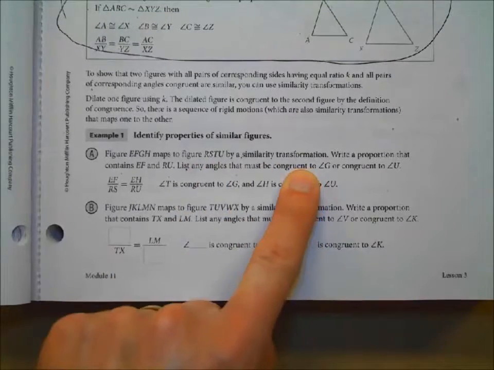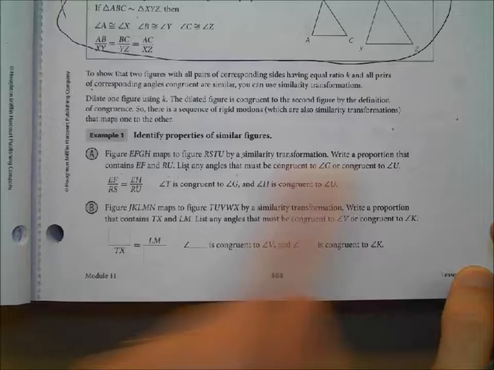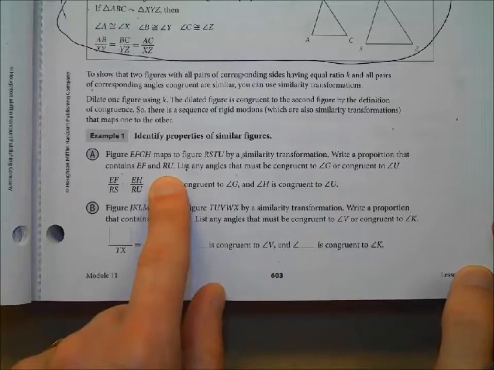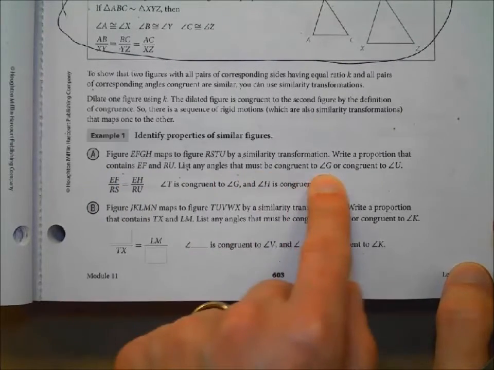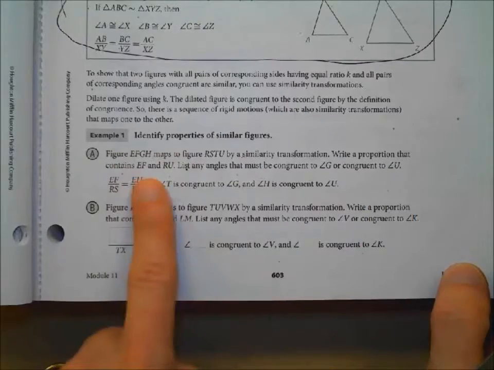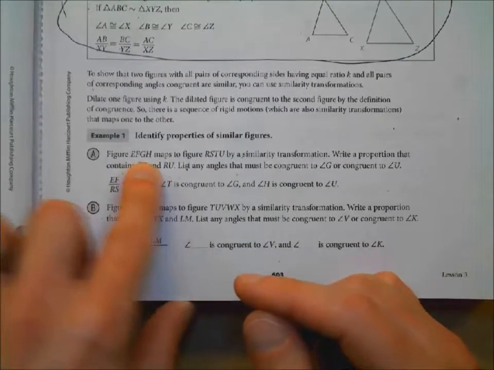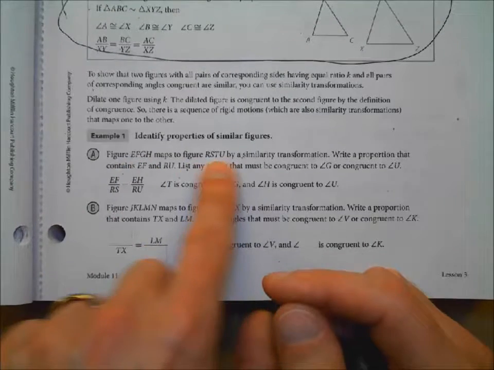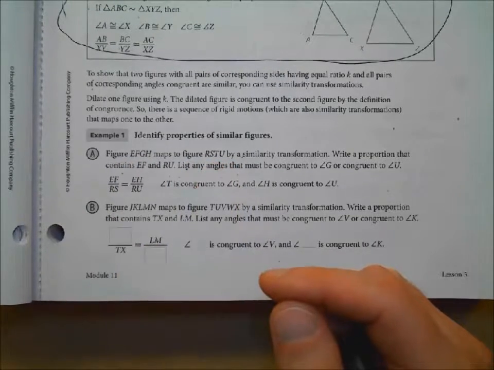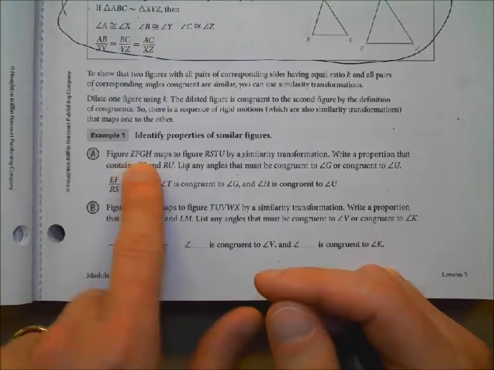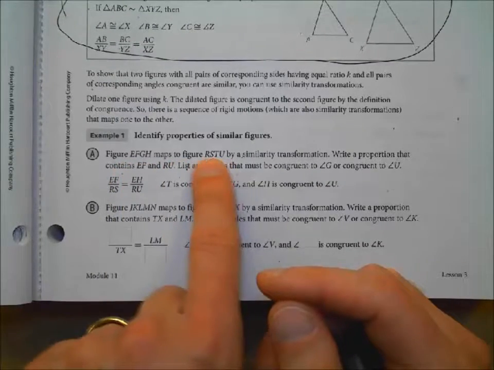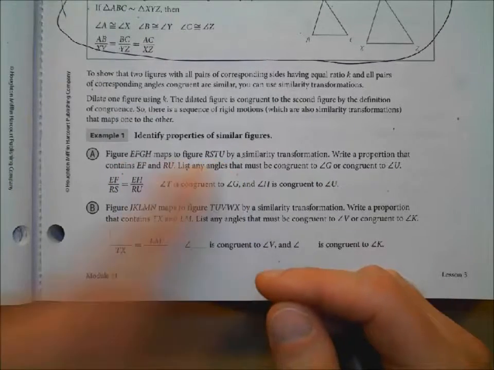We're to write a proportion that contains EF and RU. List any angles that must be congruent to angle G or angle U. Okay, so let's talk about the ratio, the proportion here. EF in this shape, what does that correspond to over here? EF in this figure maps to what over here? RS, right? The first two. So we put that in a ratio, EF over RS.